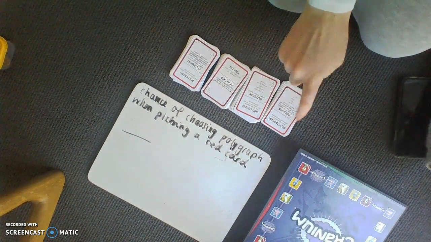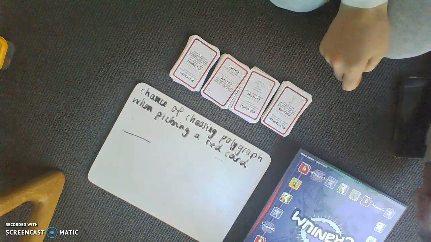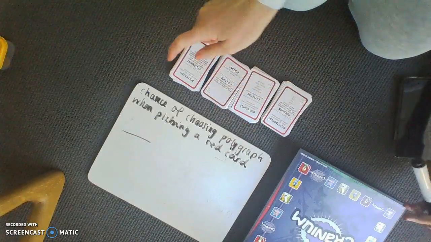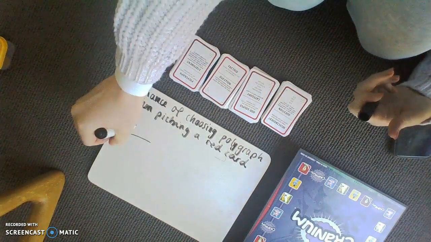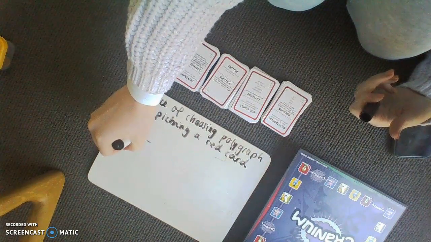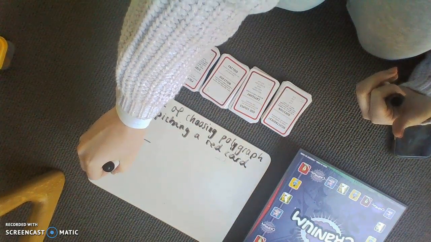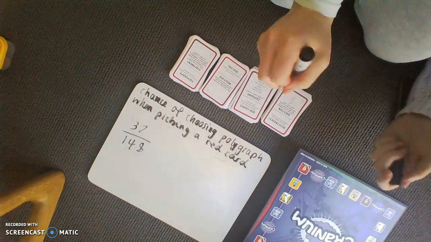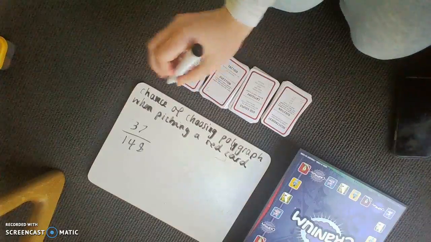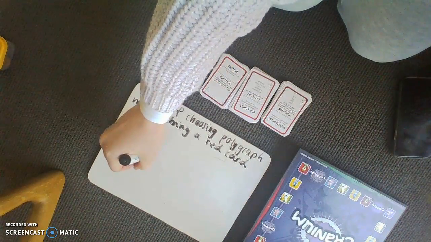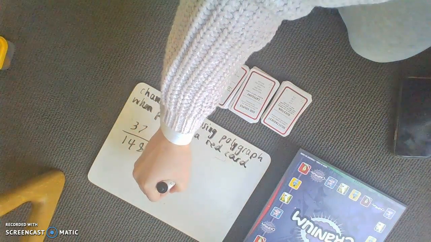Okay, I have gone ahead and sorted. I realized before I had two piles of odd couples. So there are four categories and each category has 37. So there are 37 out of 148 altogether. So I times it by 4. And if I divided 37 by 148, I would actually get 0.25.